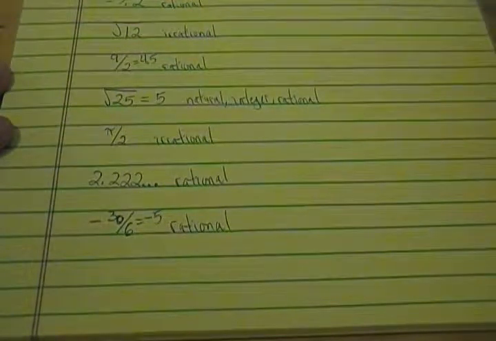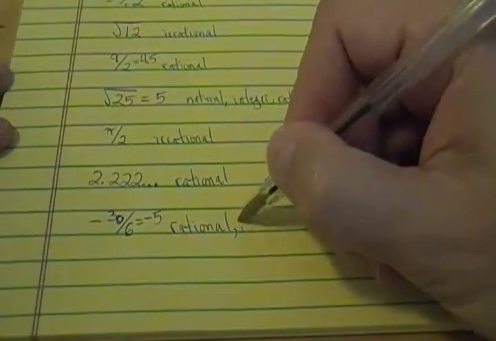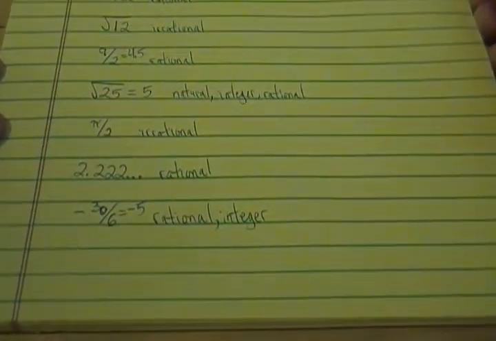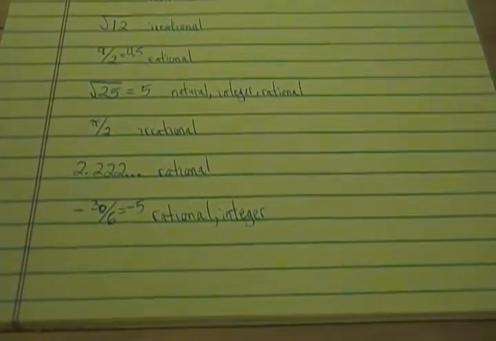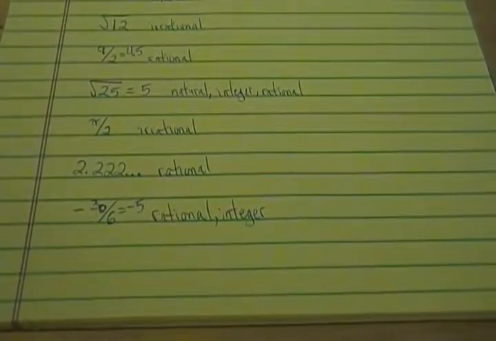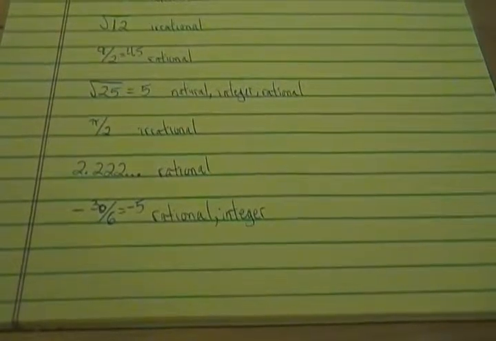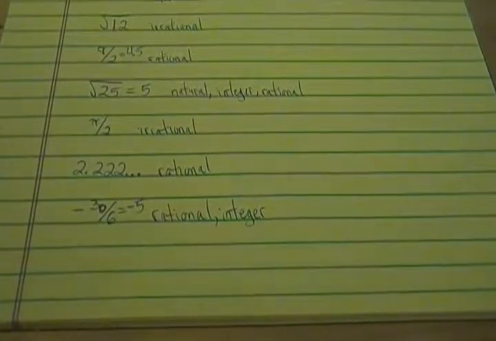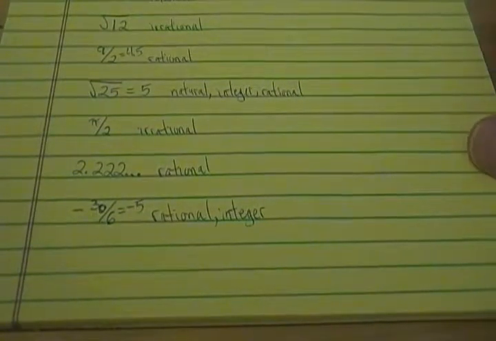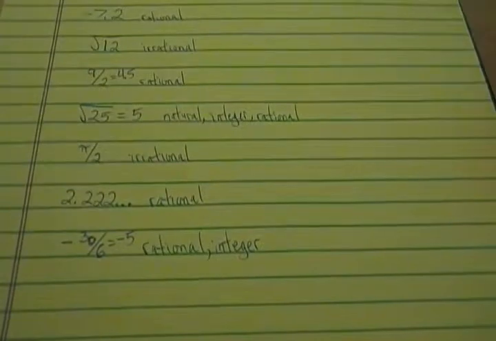It turns out to be a negative whole number, which is an integer. When we divide that, we don't end up with a decimal. We end up with an integer, negative 5. But since it's a negative 5, it's not a natural number. Remember, the natural numbers are just the positive whole numbers, 1, 2, 3, 4, 5. Negative numbers are not natural, they're just integers. So negative 30 over 6 turns out to be a rational number and an integer.